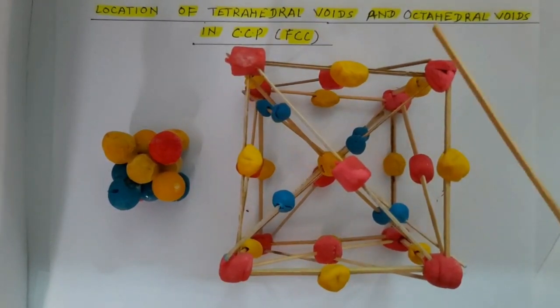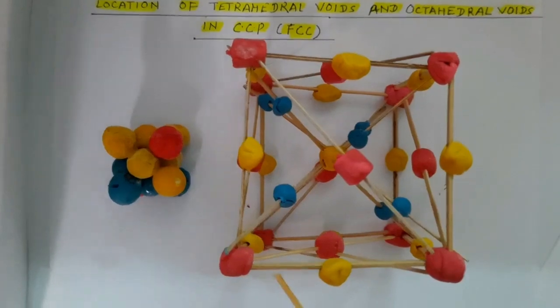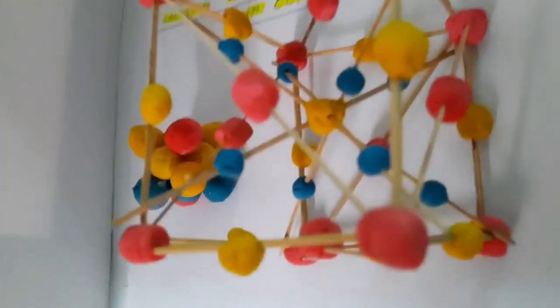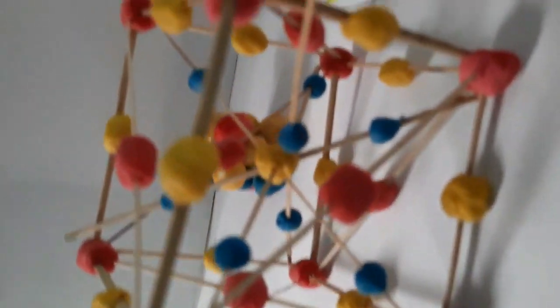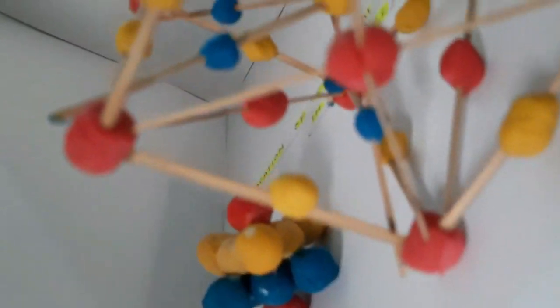So the red ball occupies all the corners of the unit cell as well as the face-centered positions. Let us have the view. This red ball is present at the corners of the unit cell as well as at the center of each face.